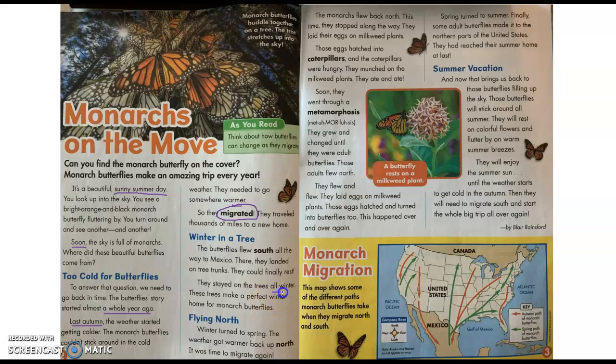These words, all winter, tell me more about sequence. How long did they stay there? They stayed the whole winter. And if I look up here, more text features, there's a photograph of these monarchs, so now I can definitely visualize this happening better. And there's also a caption explaining the picture.